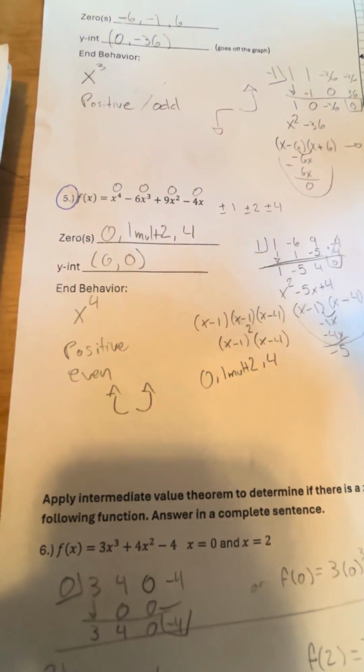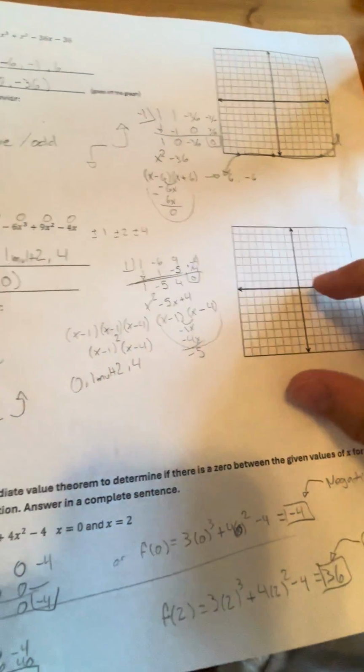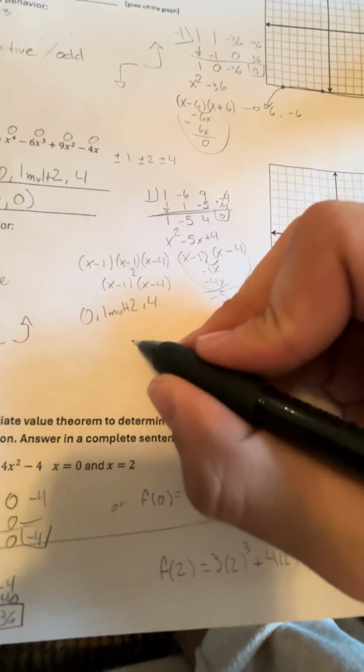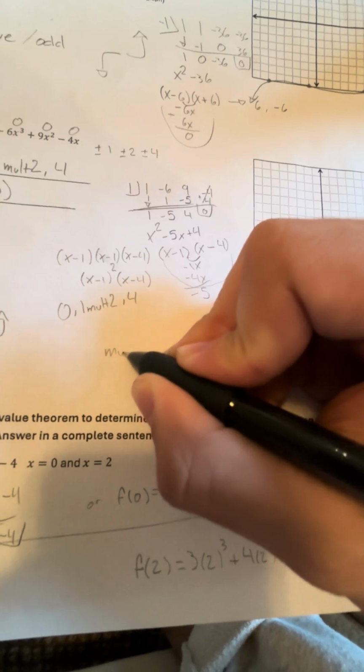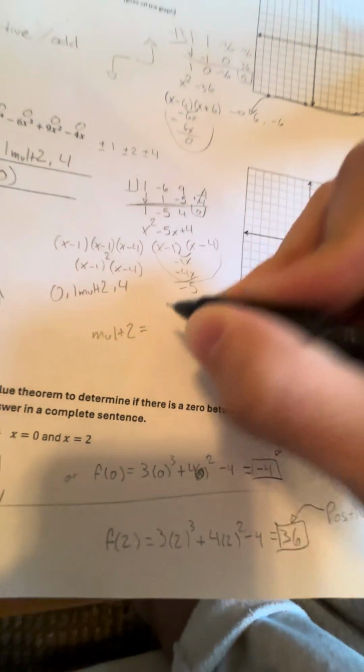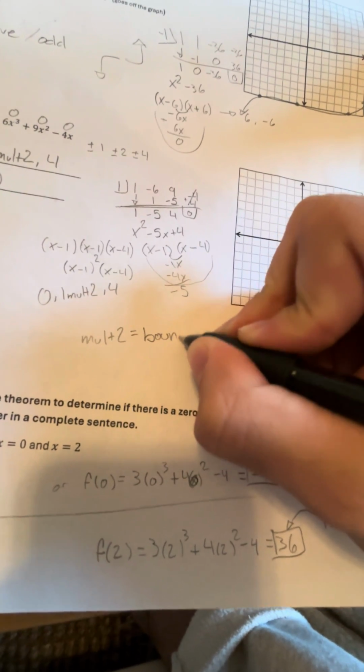So that's how you know your end behavior. And before we graph this, we gotta remember that this right here, an even multiplicity, will make it bounce on the graph.